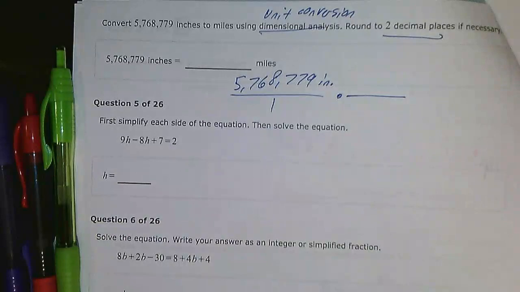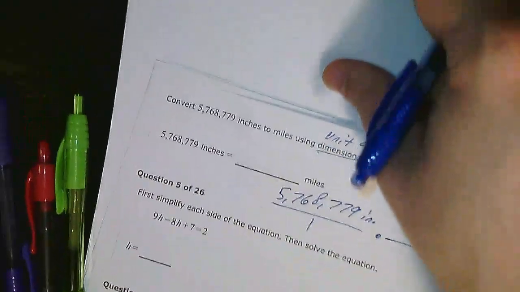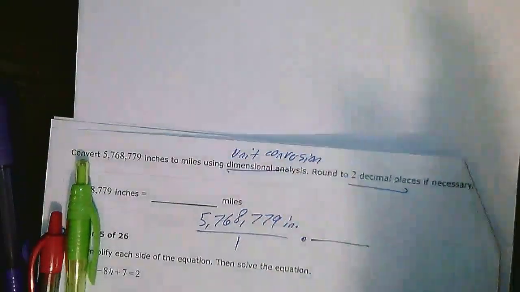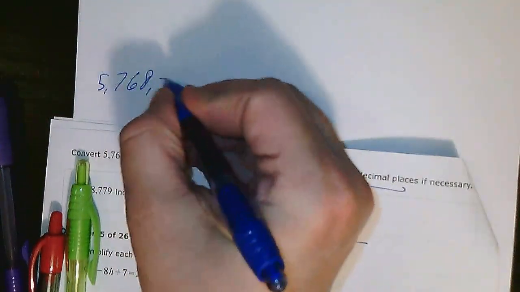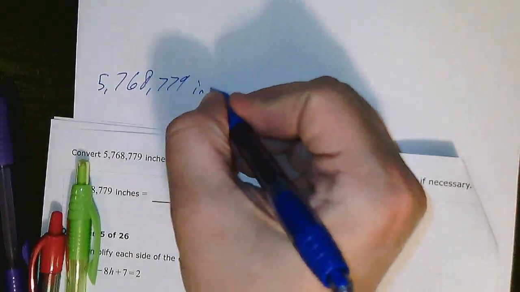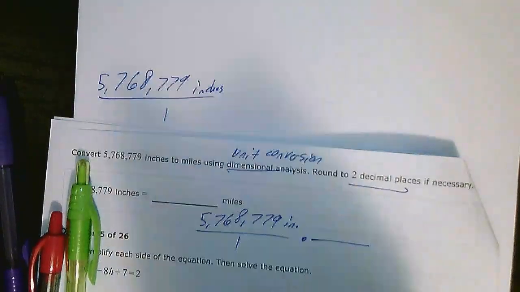So here, let me start over. I'm going to run out of room. So 5 million inches over 1.